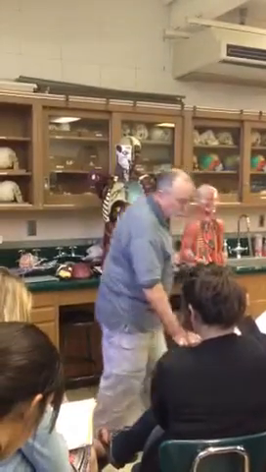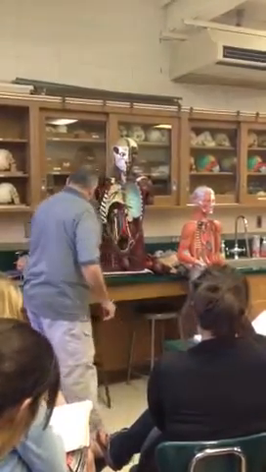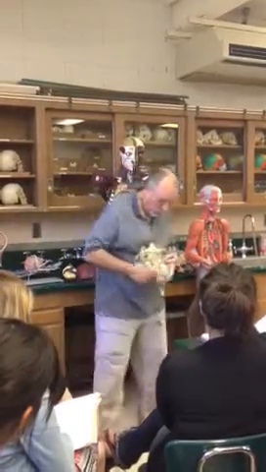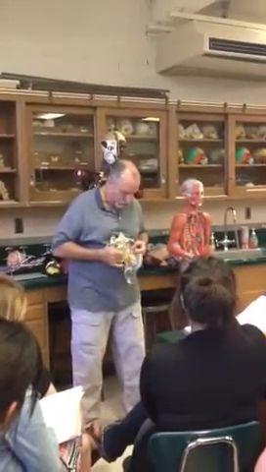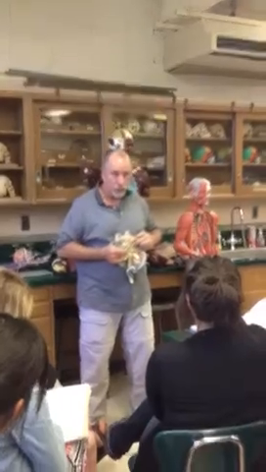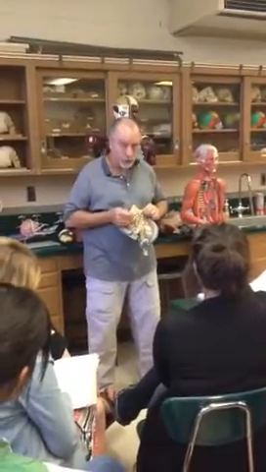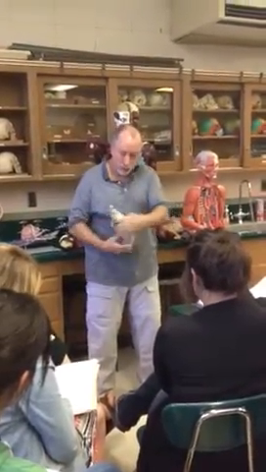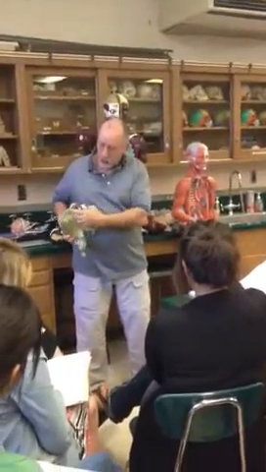Inferior mesenteric, superior mesenteric, splenic vein. Remember, this was the inferior mesenteric artery. Here's the inferior mesenteric vein. Here's the superior mesenteric vein. This would be like the splenic vein here next to the splenic artery.